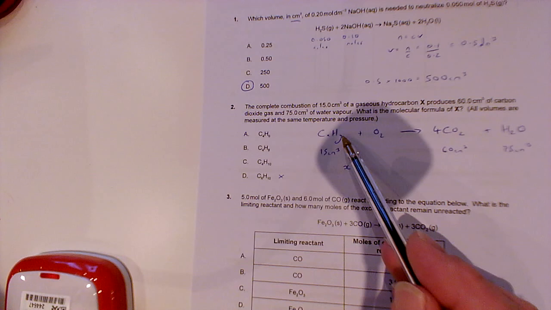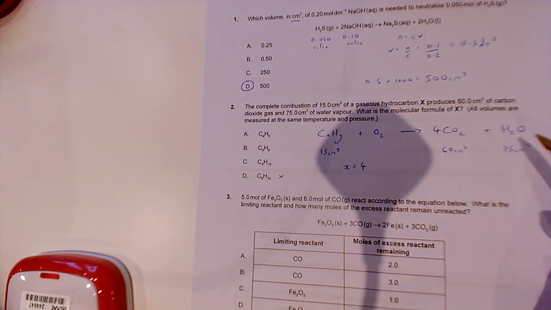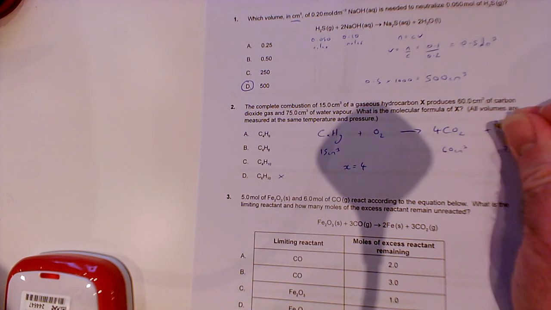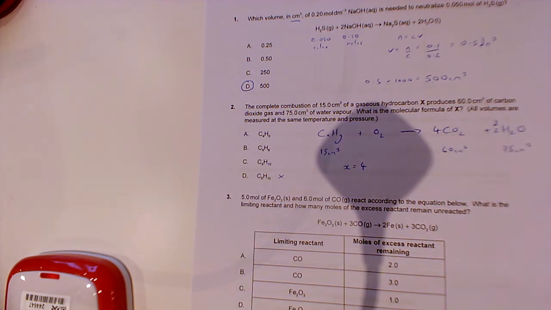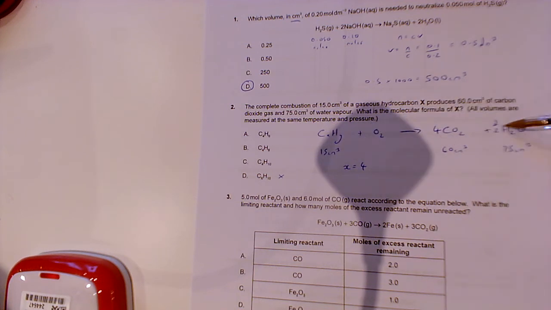Well, if this was 6, then of course this would be 6 over 2, because this is how we get this. This is y over 2, and it's 5 times greater. So if this had been 6, then this would be 3 waters. It'd be 3 times bigger, and that would be 45. Pop into the next one.